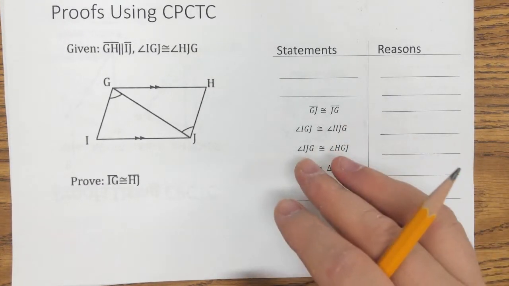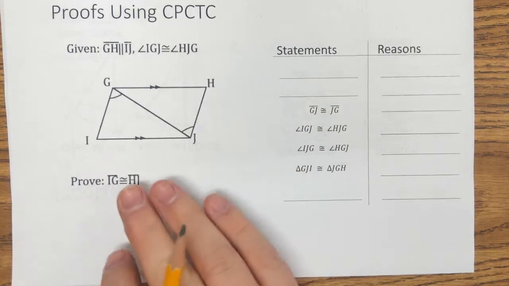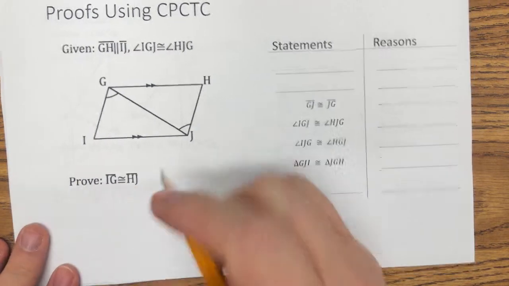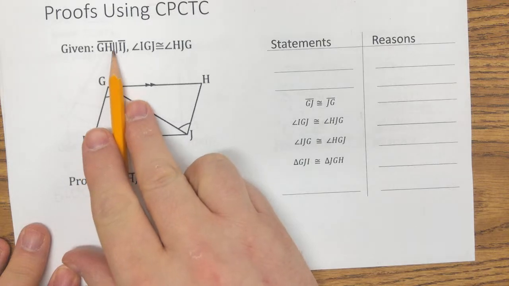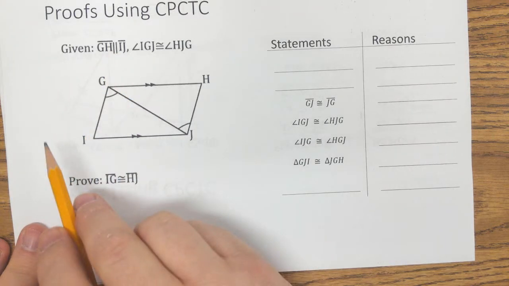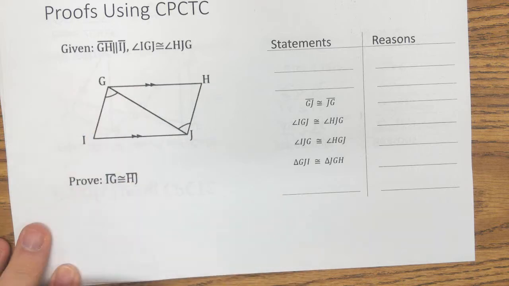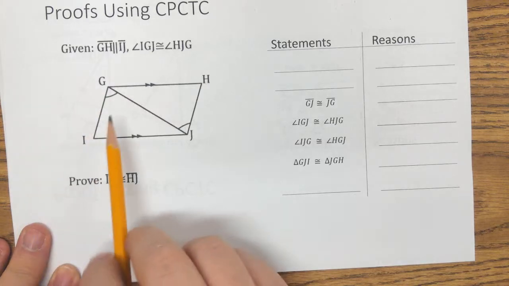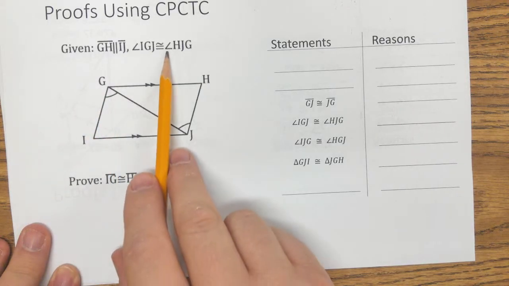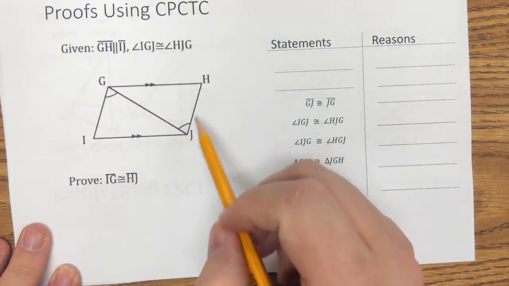Okay. Here's a tricky triangle proof. It tells me that GH is parallel, these two lines next to each other mean parallel, to IJ. And it also tells me that angle IGJ is congruent to angle HJG.